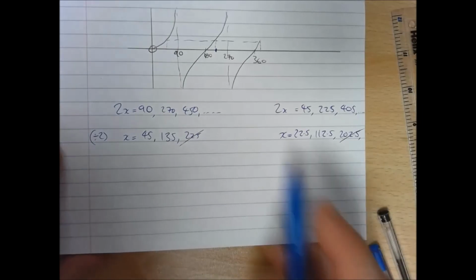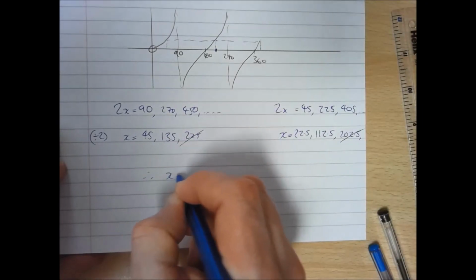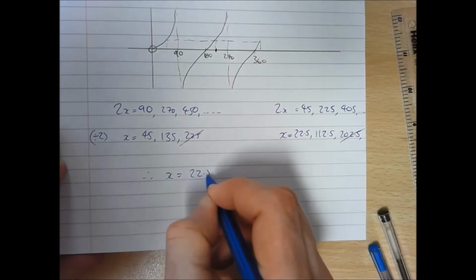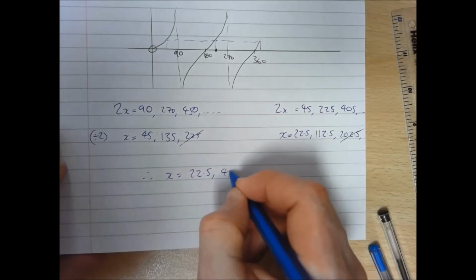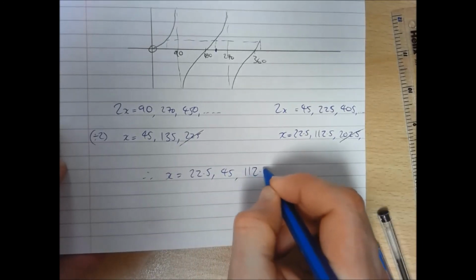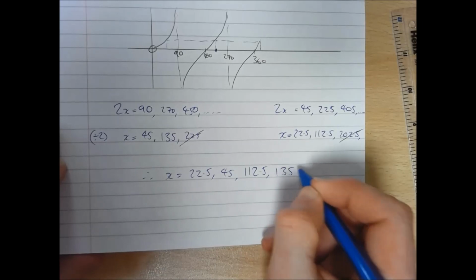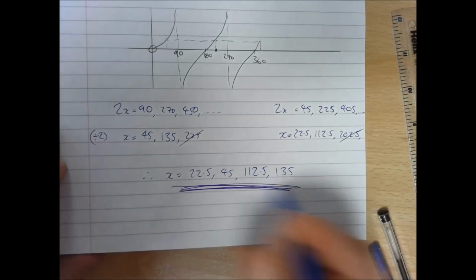So our final answer then, in order: 22.5 the smallest, then we've got 45, then we've got 112.5, and then we've got 135. And there we go.